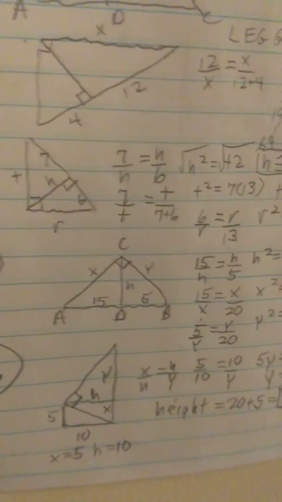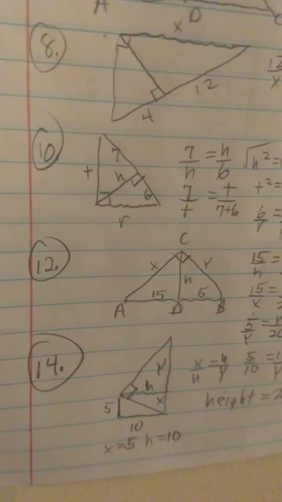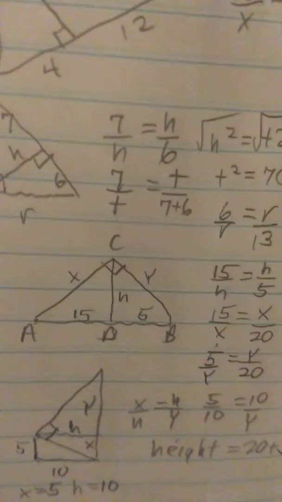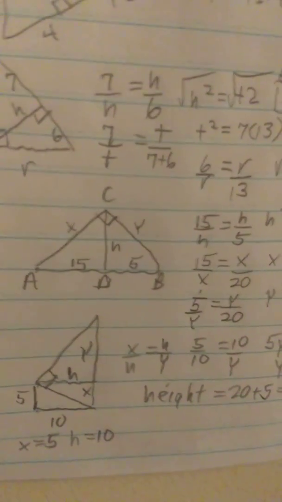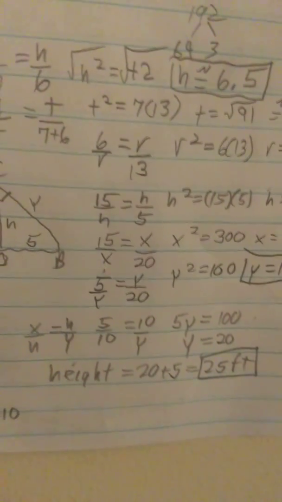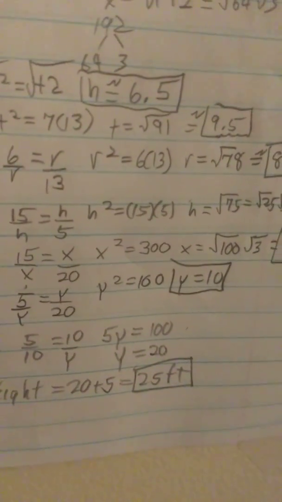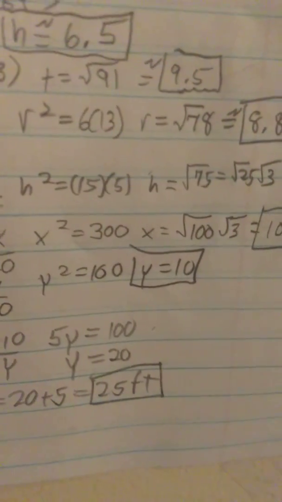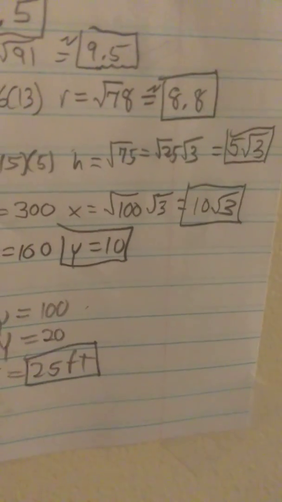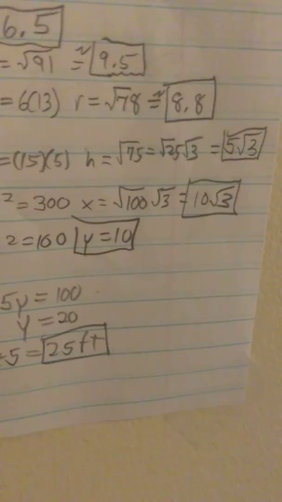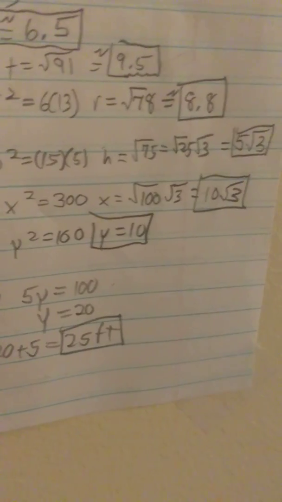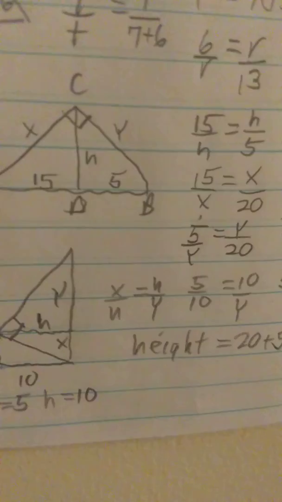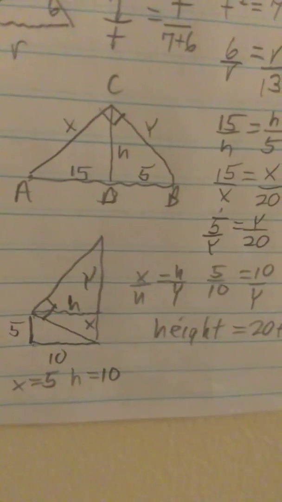Okay, looking at 12, we have our basic triangle with 2 parts of the base being 15 and 5 with the same setup. So to get the height, we have 15 over h is h over 5, or h squared is 15 times 5, which is 75. And the square root of 75 is easily recognized as 3 times 25, and that gives us the perfect square so that we can take out 5 and make it 5 square roots of 3.